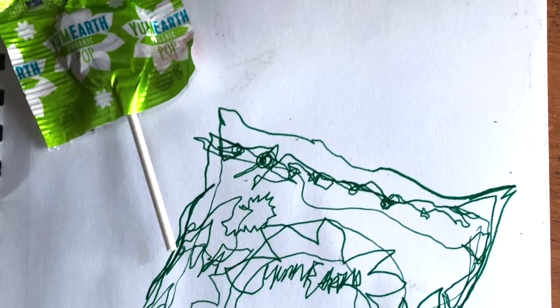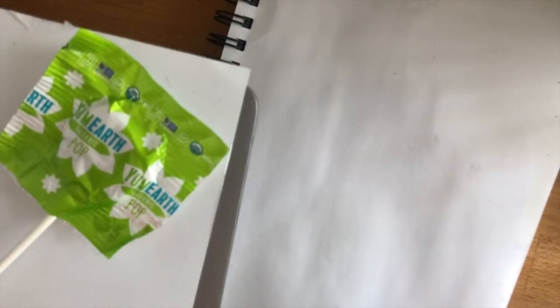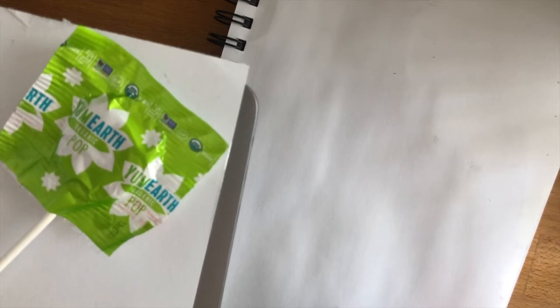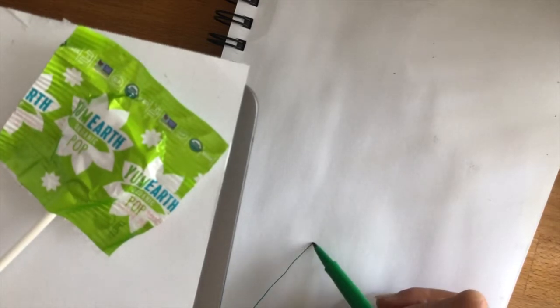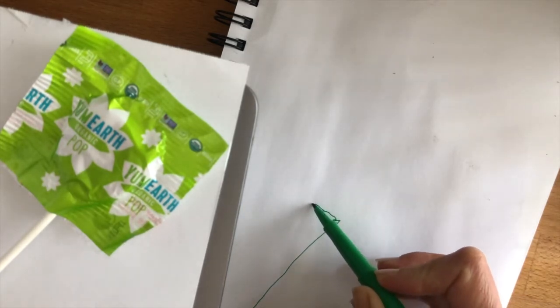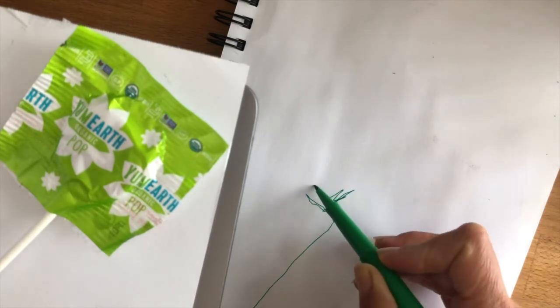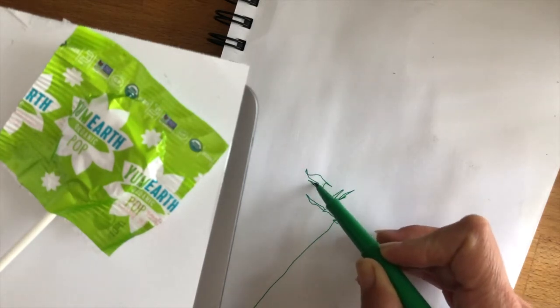This is a review of how to do a blind contour drawing. So here you're going to go ahead and cover up your paper as best you can. My paper is covered from my eyesight, but I have to have it available to the camera so you can see as I'm drawing.